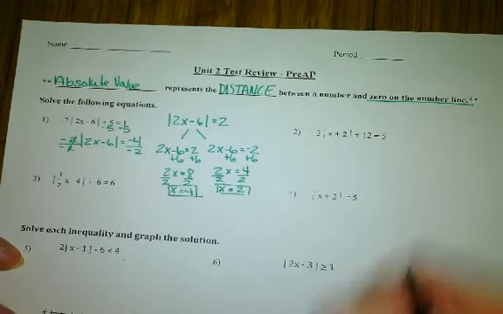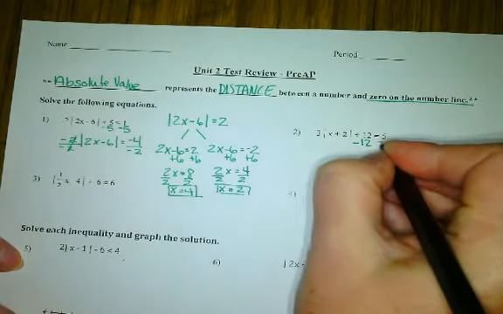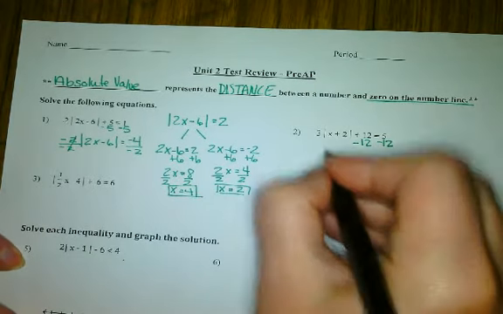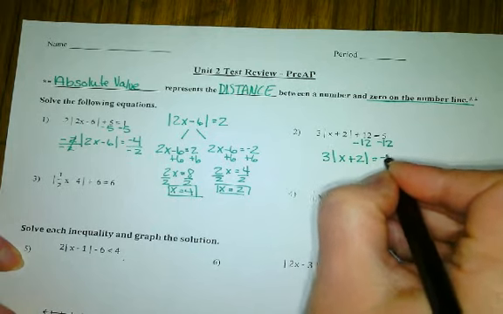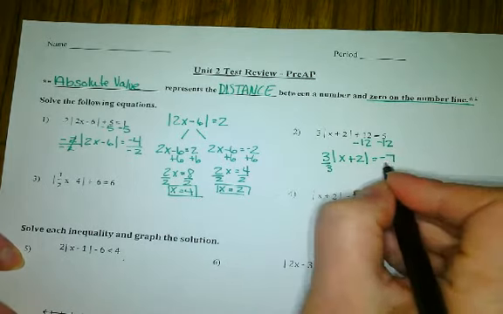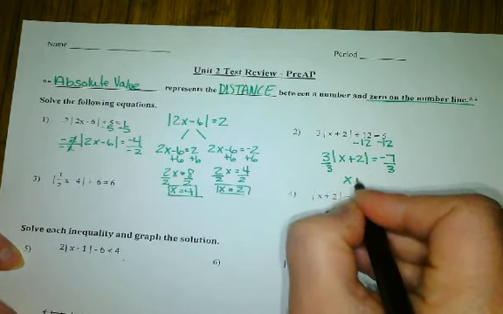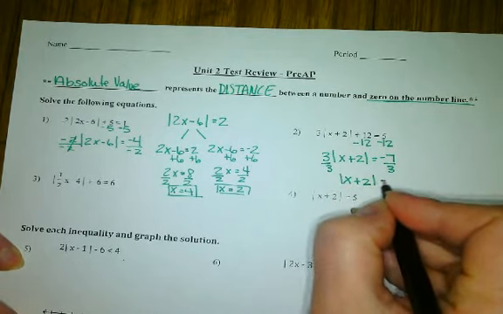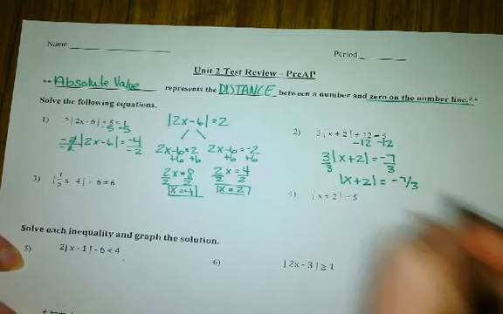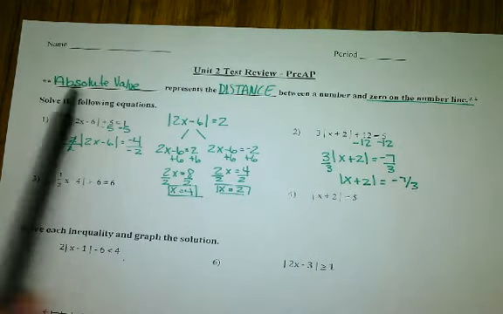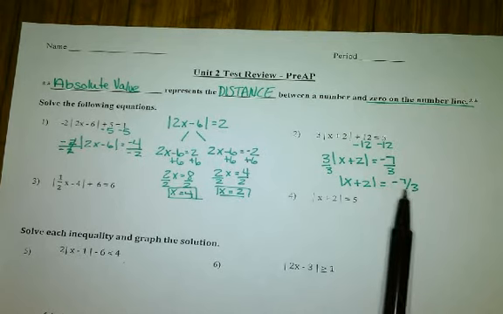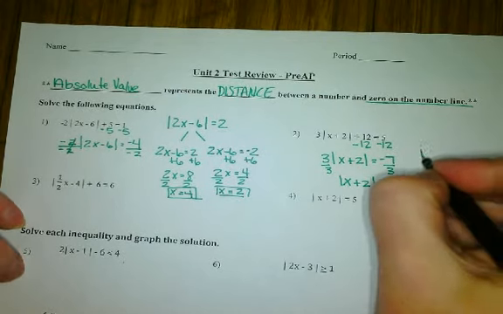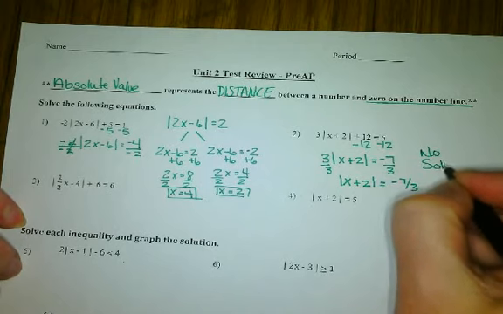Okay, on number 2, again, I'm going to isolate. So I'm going to subtract 12. So now I have 3 times the absolute value of x plus 2 equals -7. Divide by 3, divide by 3. Now wait a minute. I'm getting the absolute value, and it's equaling -7/3. But again, we talked about earlier how absolute value is the distance from 0. So if I take the absolute value of a number, it's all about distance, and distance can't be a negative number. So for this problem, there's no solution.